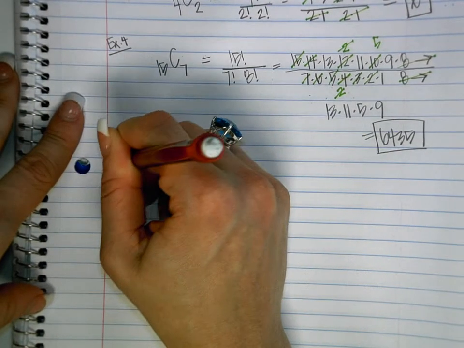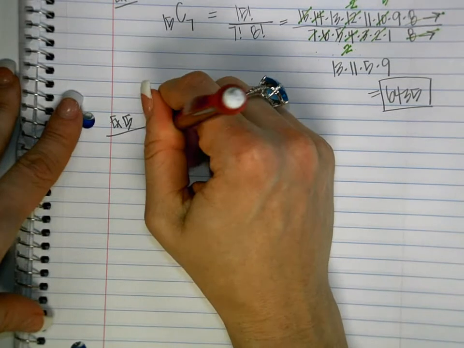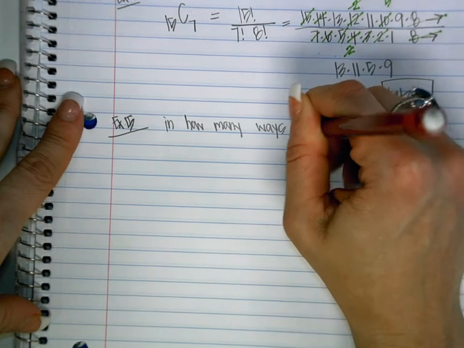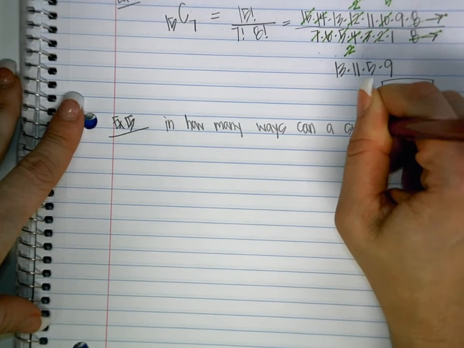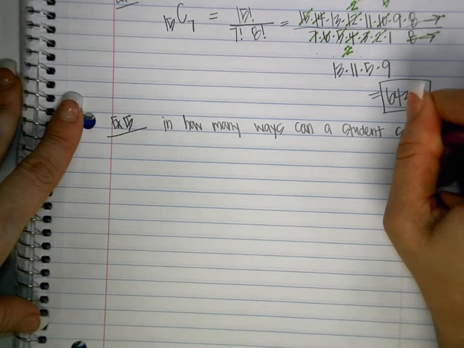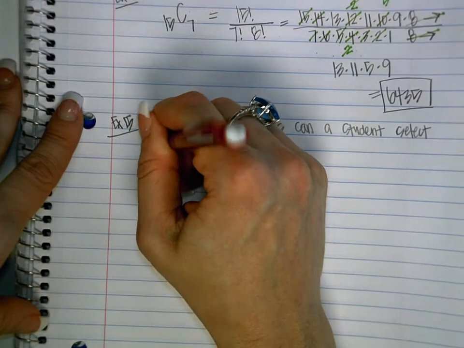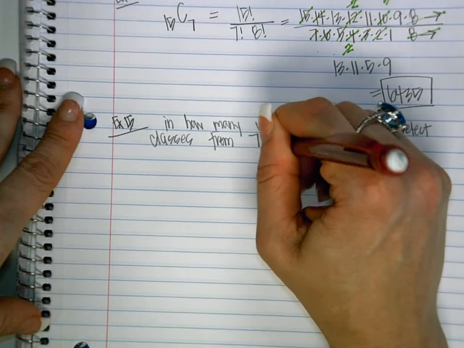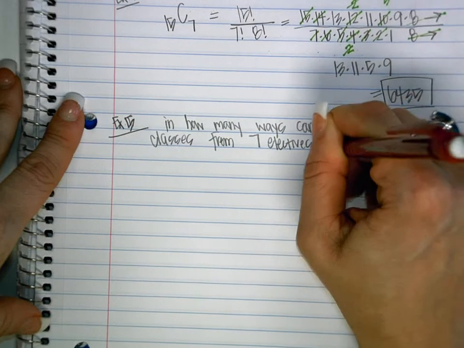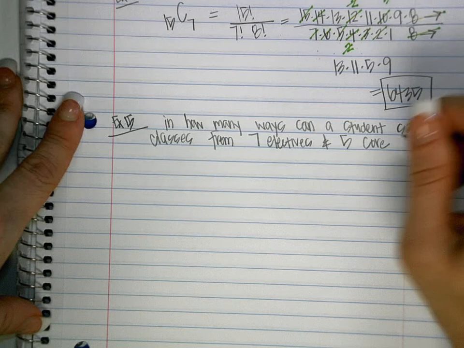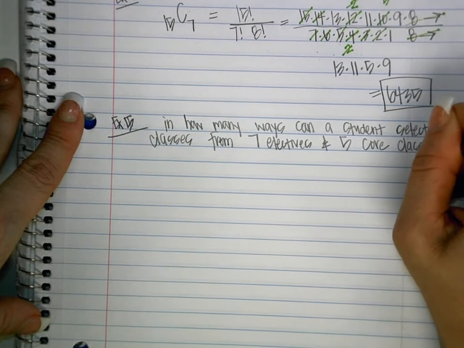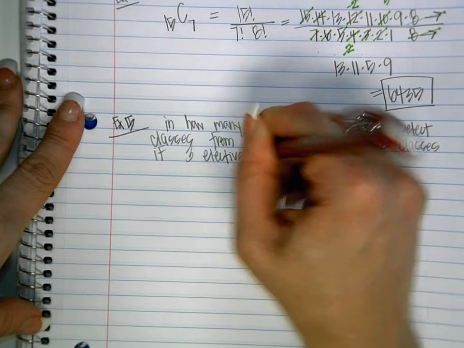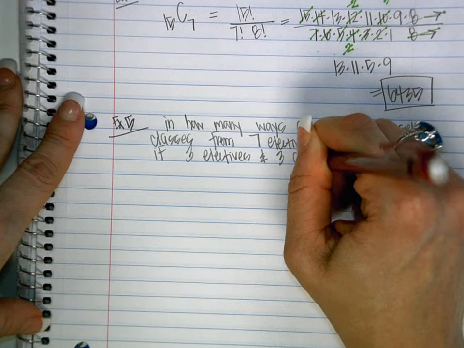Okay, last one, number 5. I want to know in how many ways can a student select classes from 7 electives and 5 core classes if 3 electives and 3 core must be taken.